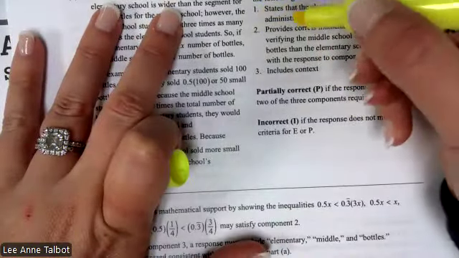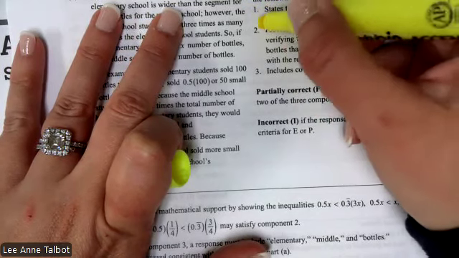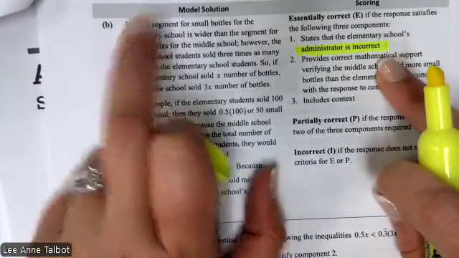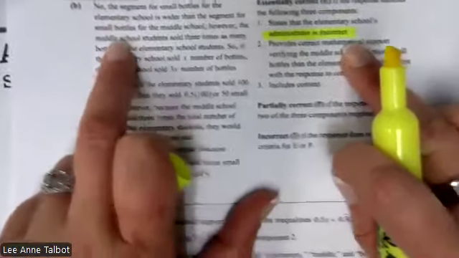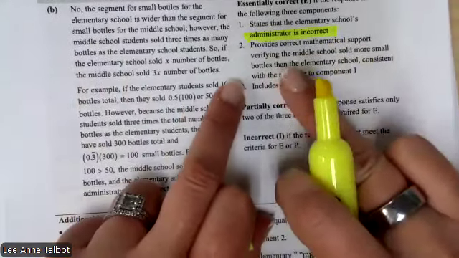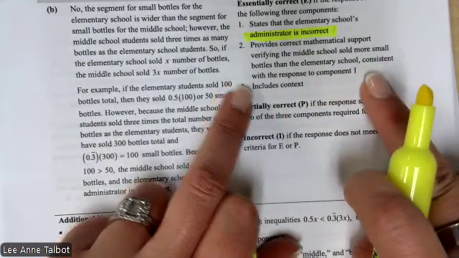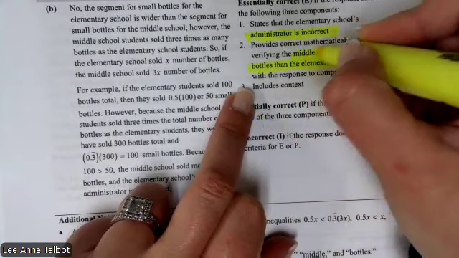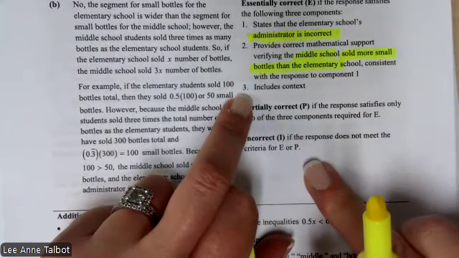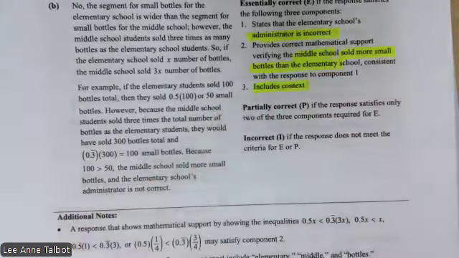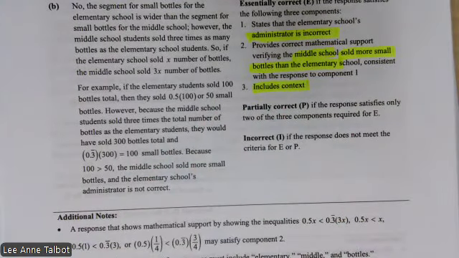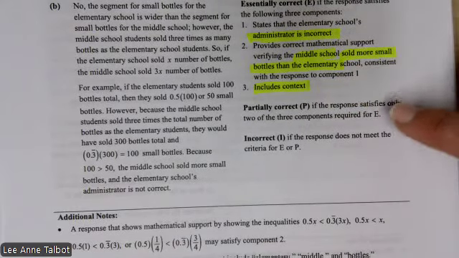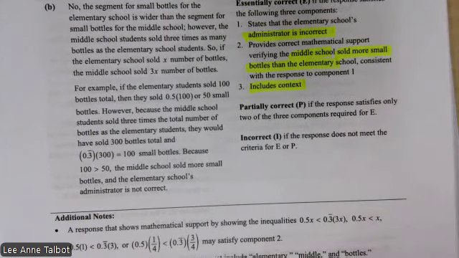You need to say that the elementary school administrator is incorrect. You can just say no for that. You just need to make an actual decision. Then provide correct mathematical support verifying the middle school sold more bottles than elementary school. So you need to say something about how the middle school sold about 3 times as many as the elementary school, and then include context, something about bottles. If you have all 3 of those things, that's an E. 2 is a P. Anything less is an I.